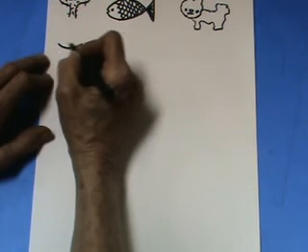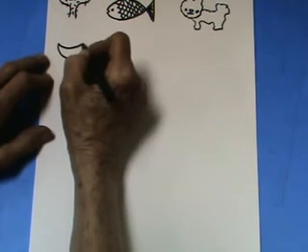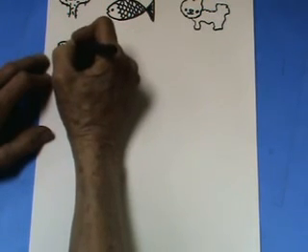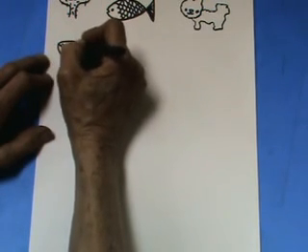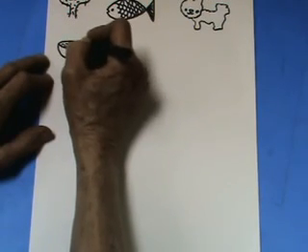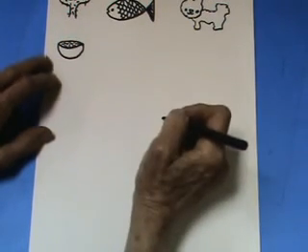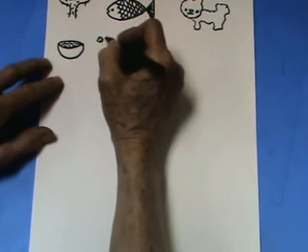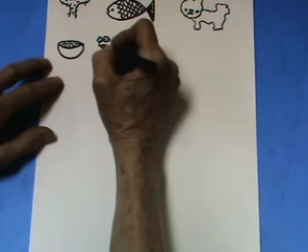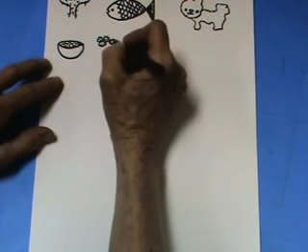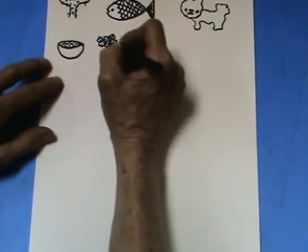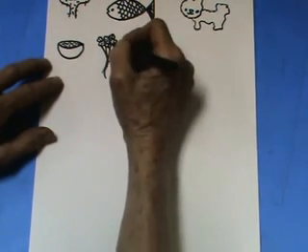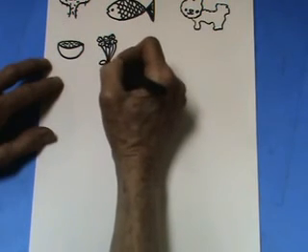If we want to make something like a bowl of cereal, we can make a bowl and then just make bumps. And that will look like cereal or peas or oatmeal. Then, for our flowers, we just make little scallop lines and put a dot in the middle. We're not going to do too many of these. And then we can just go ahead and put some stems on them, maybe a little bow right here.